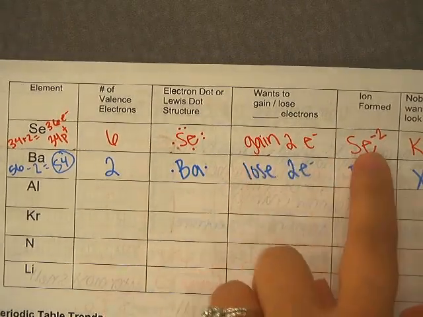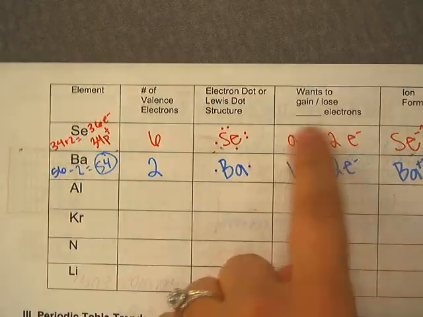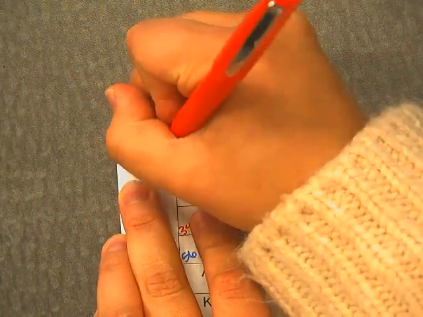All right, so something I wanted to point out that as I'm walking around watching you guys, it is confusing that when you gain electrons, you end up with a negative charge. So students are really kind of mixing this up. Keep in mind that what you're gaining is something negative. So if you gain electrons, I'm going to put this note up here.